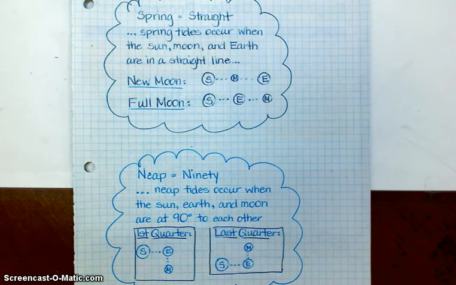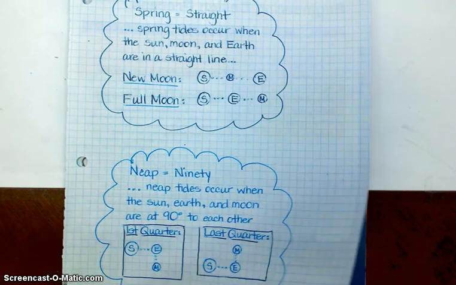Okay. Remember that spring tides are tidal ranges that are large, meaning there's a big difference between your high tide reading and your low tide reading for a day. Neap tides are tidal ranges that are small, meaning that your high tide and your low tide for a day, there's not a whole lot of difference between the two. Okay? All right, so I wanted to point that out.